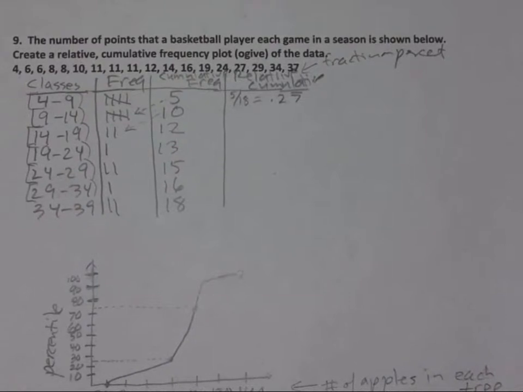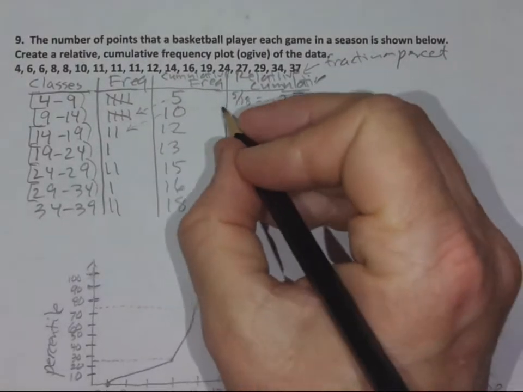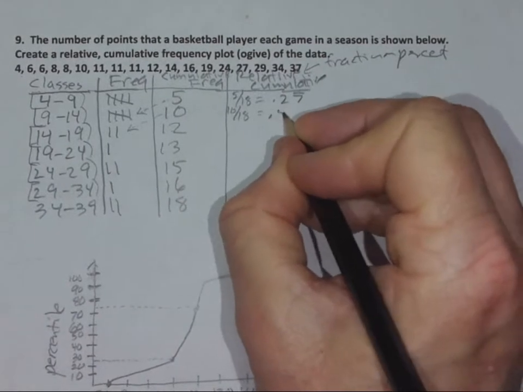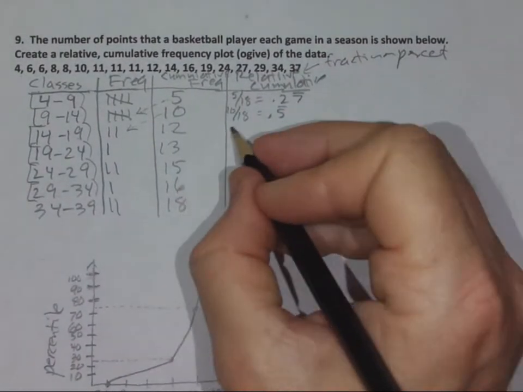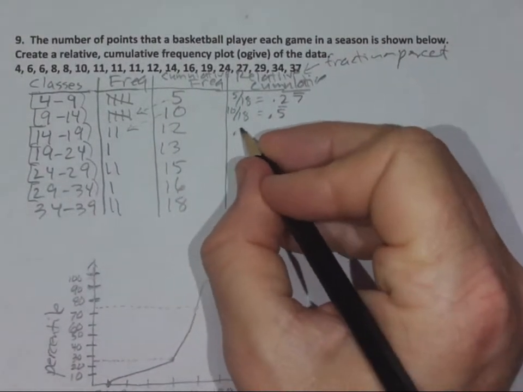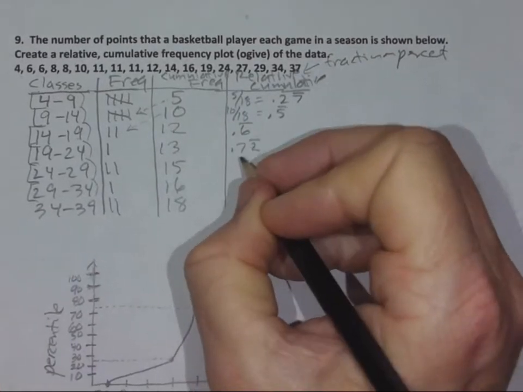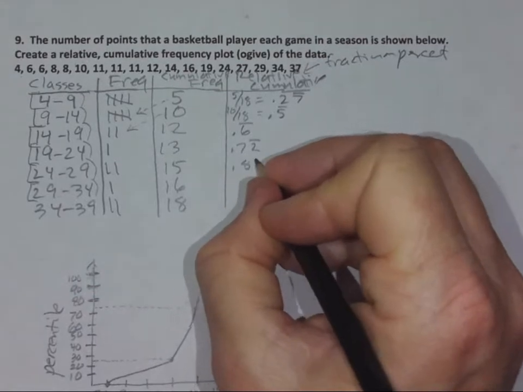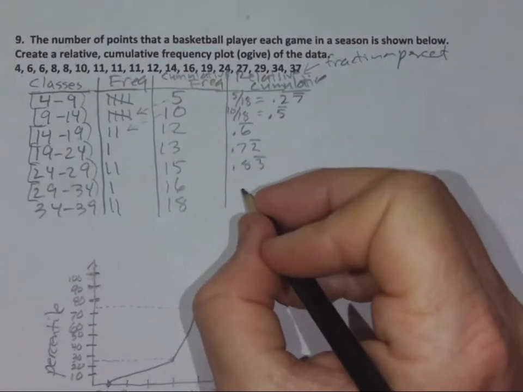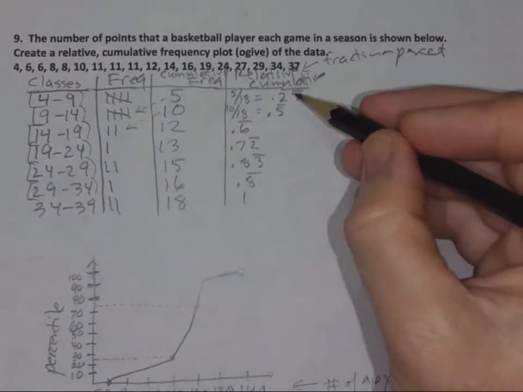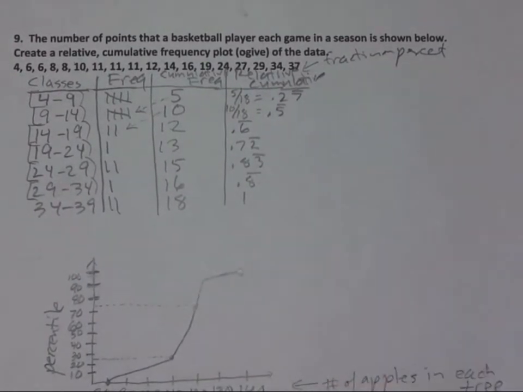And in essence, relative cumulative, and that is what? It's a percentile in essence. And so then for the next one, you'd say 10 divided by 18, and that in fact is equal to 0.5 repeating. And then 12 divided by 18, and that's 0.6 repeating. 13 divided by 18 is 0.72 repeating. 15 divided by 18 is 0.83 repeating. 16 divided by 18 is 0.8 repeating, and it always ends in 1. So this is in essence the percentile associated with the edge of each class. And so let me show you.